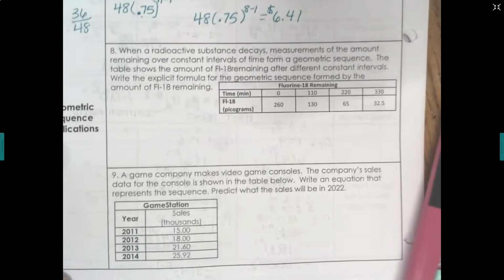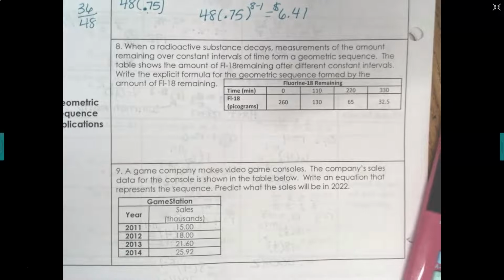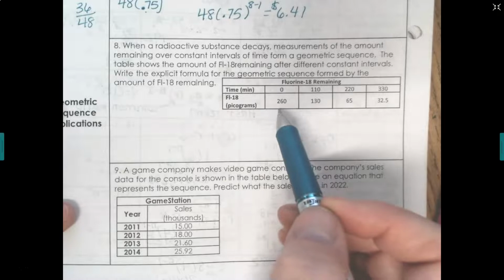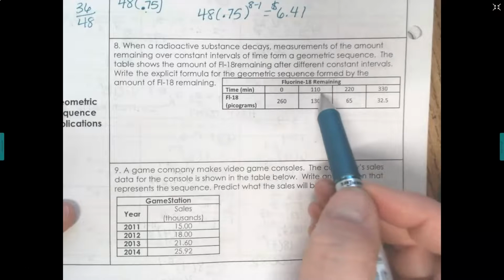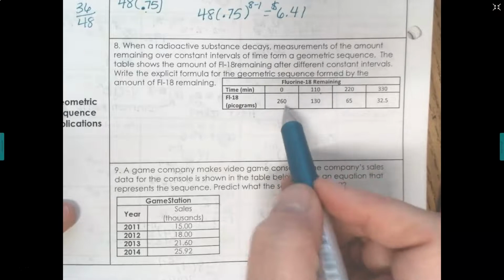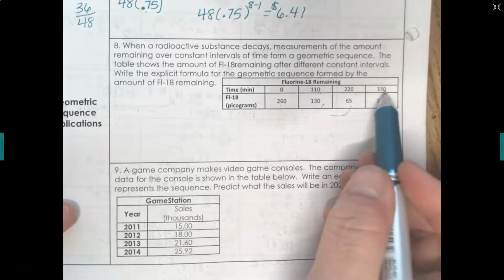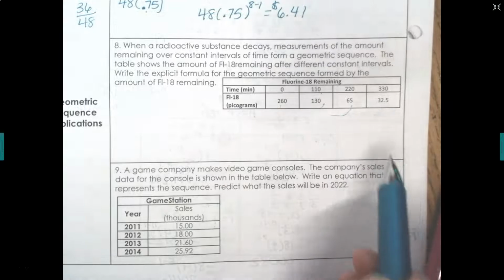Okay, 2 more and we'll be done. So when we have a radioactive substance that decays, measurements of the amount remaining are constant over intervals of time. So it makes a geometric sequence. Here we have the amount of F118 remaining after different constant intervals. We're going to write the formula. So when there's 0 time, there's 110, but we want to see what's happening. How are these changing? This is changing by 110 each time, so these are equidistant apart.